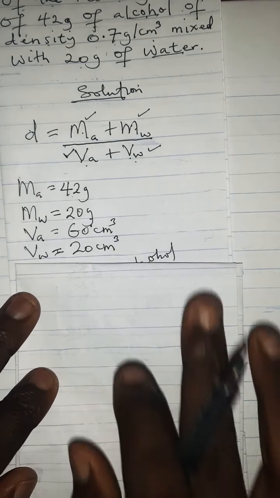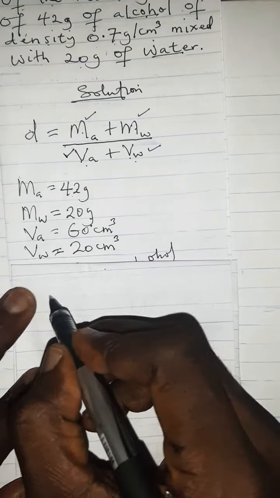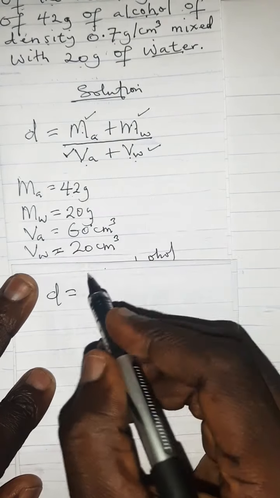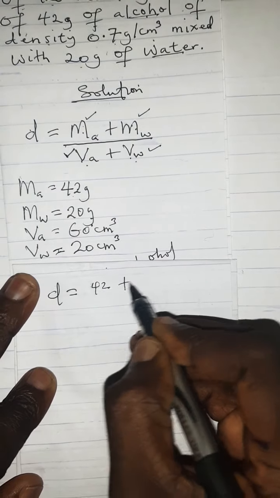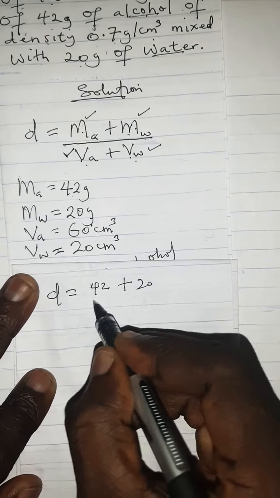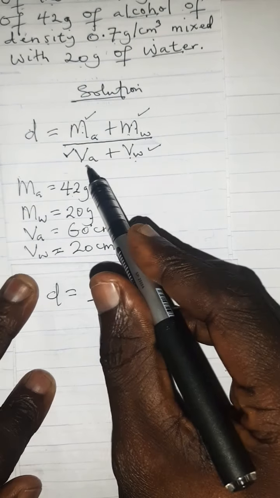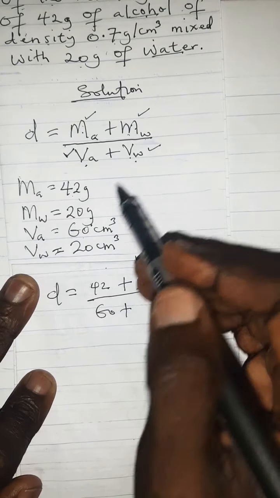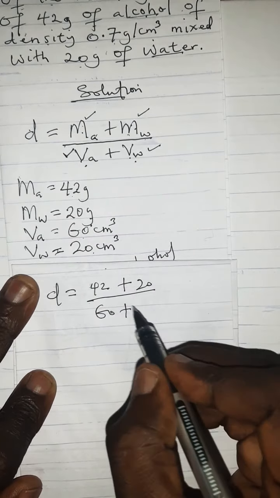So now, let me fix. So density equals, what's the mass of the alcohol? That's 42, plus the mass of water, 20, over the volume of alcohol, we found that one is 60, plus the volume of water, we found that one also, we got 20.